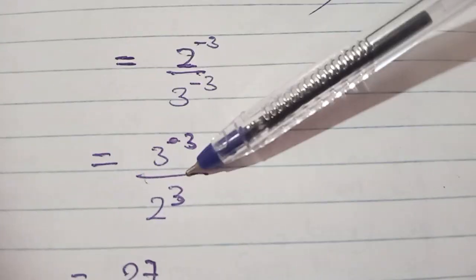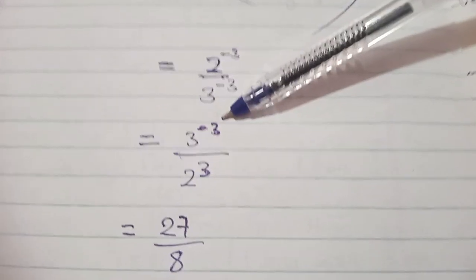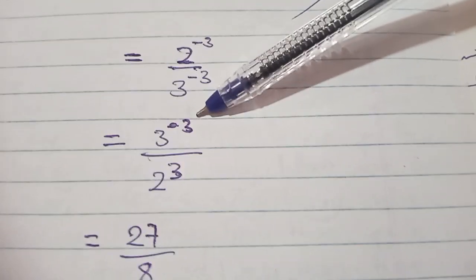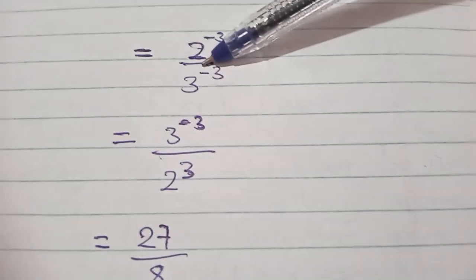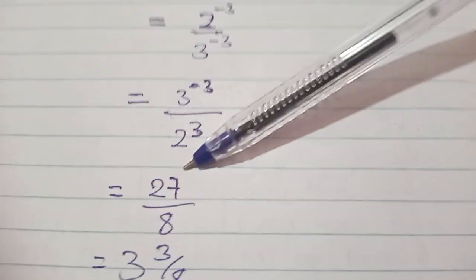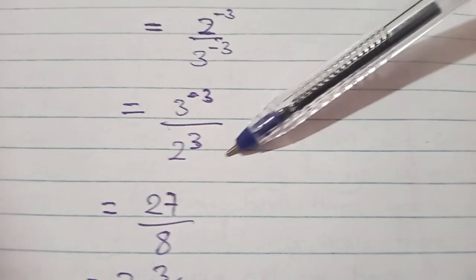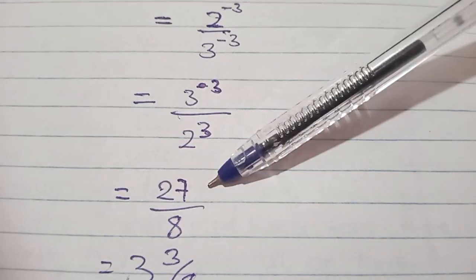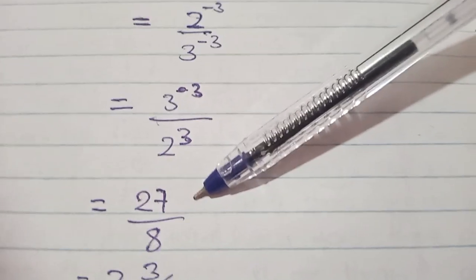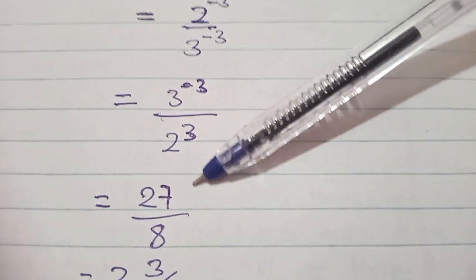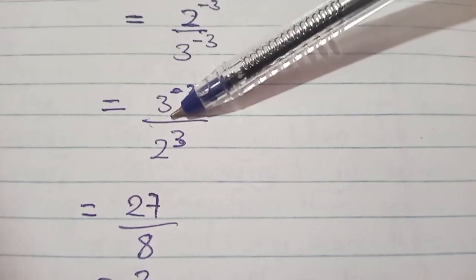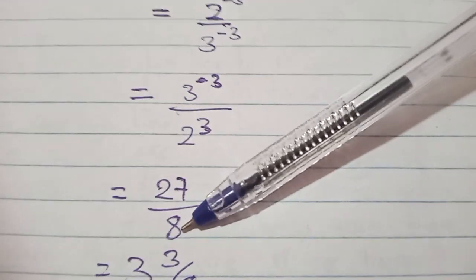Now, from here, we are going to expand this. 3 to the power 3 means 3 times 3 times 3; you multiply 3 three times. So 3 times 3, which is 9, times 3 will give you 27. So I have this as my result. Then 2 to the power 3 will give me 2 times 2 times 2. So multiply 2 three times. 2 times 2 times 2 is 8. So I have this as my result.